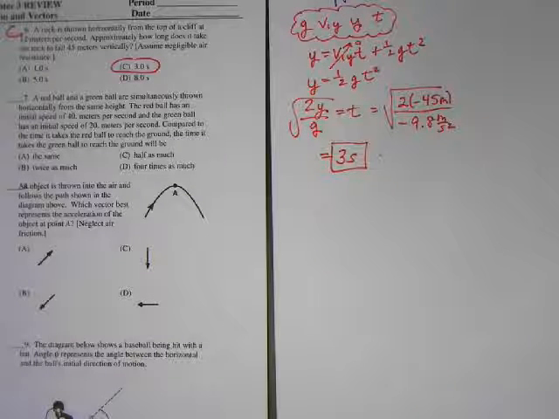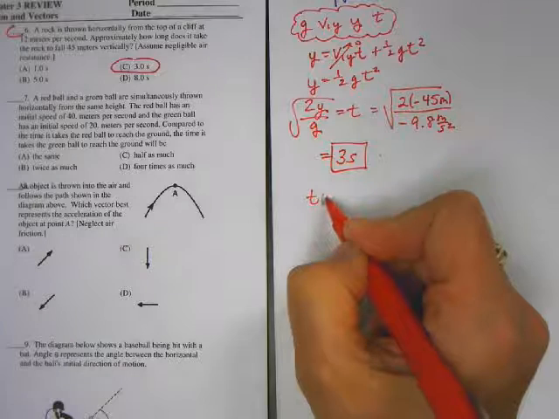Okay, it says a red ball and a green ball are simultaneously thrown horizontally from the same height. The red ball has an initial speed of 40 meters per second, and the green ball has an initial speed of 20 meters per second. Compared to the time it takes the ball to reach the ground, so now we want to find the time it takes to reach the ground.